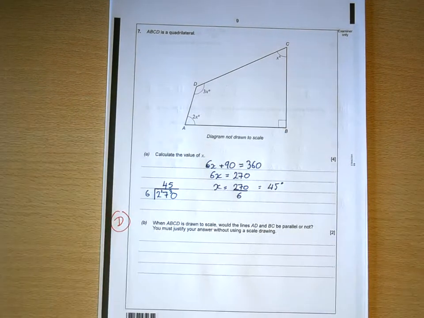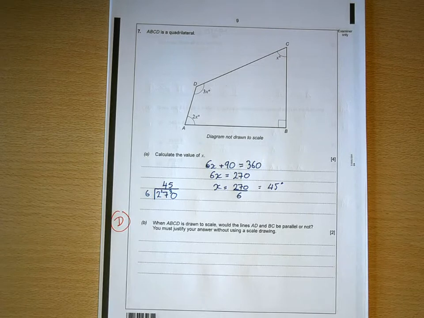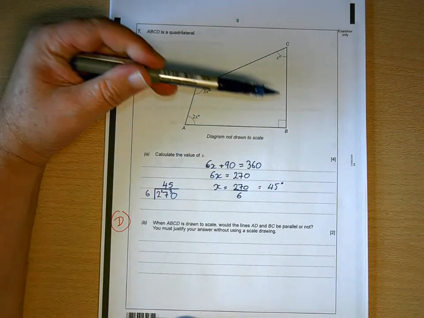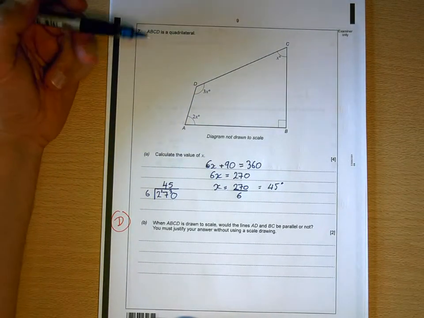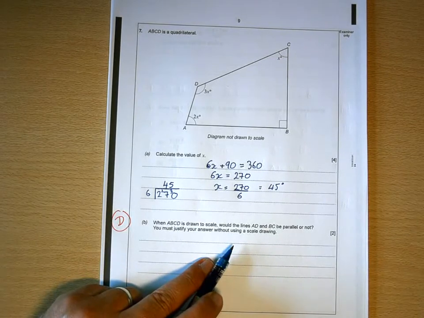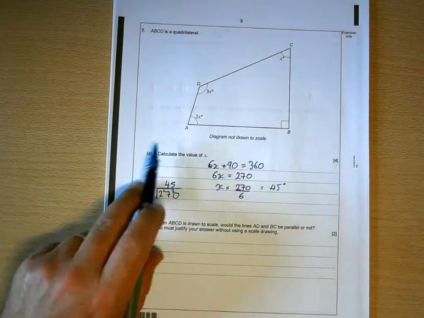Get that right and you've got at least a grade D, and everything right before it, of course. When ABCD is drawn to scale, would the lines AD and BC be parallel or not? You must justify your answer without using a scale drawing. So we need to look at these other angles.